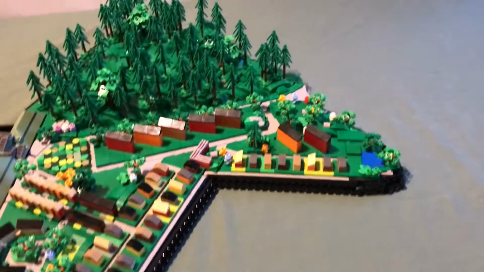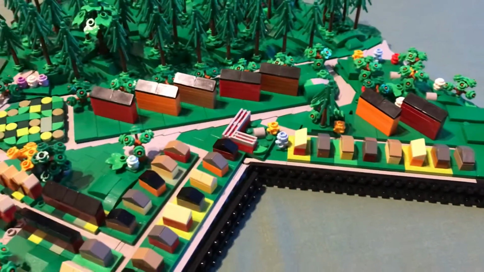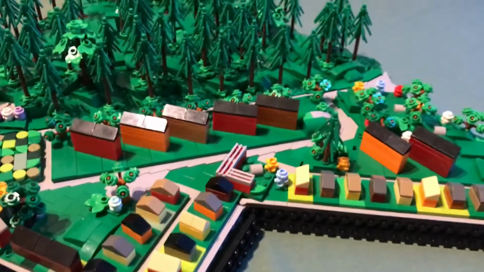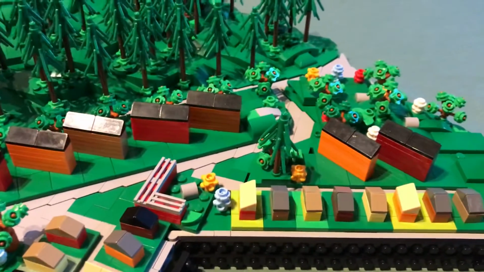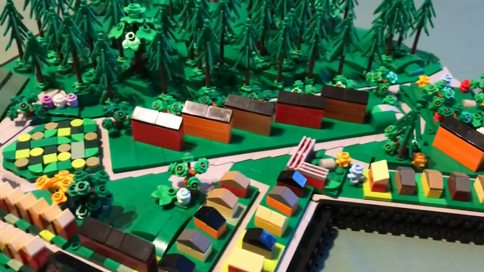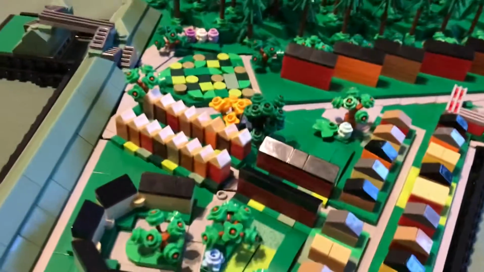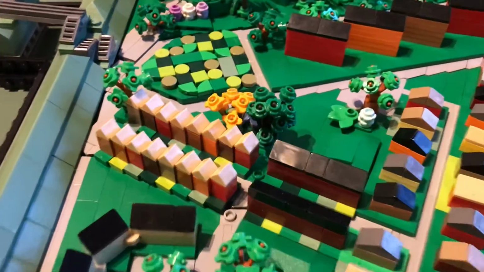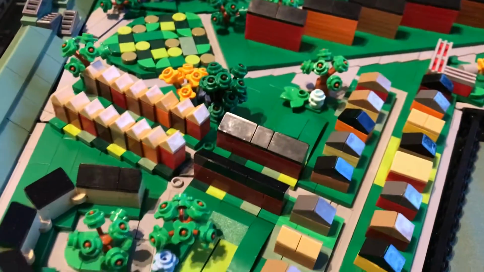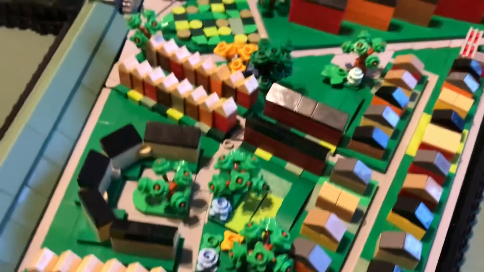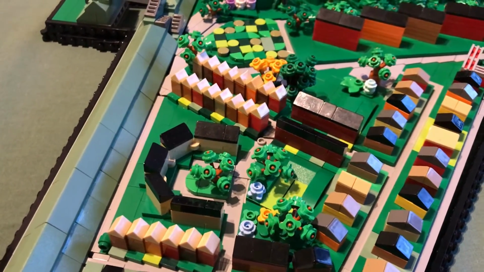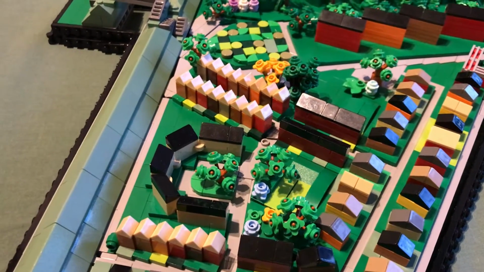We can also see different types of houses here. So we have a few apartment buildings. We have a few buildings that are built in a chain or in a row with just individual houses that are connected together.